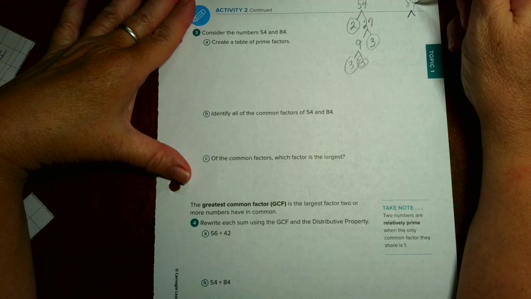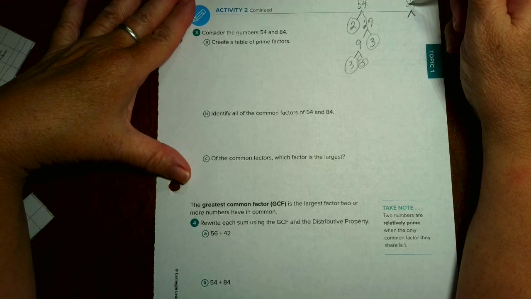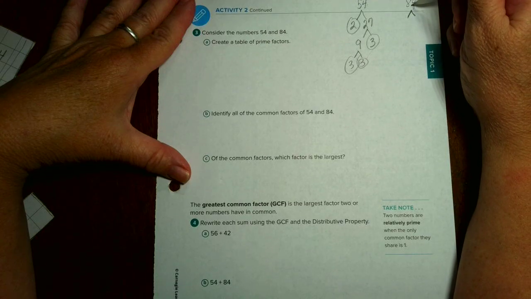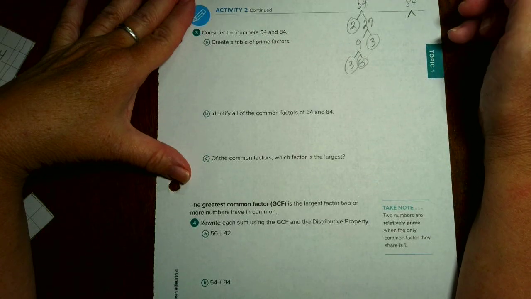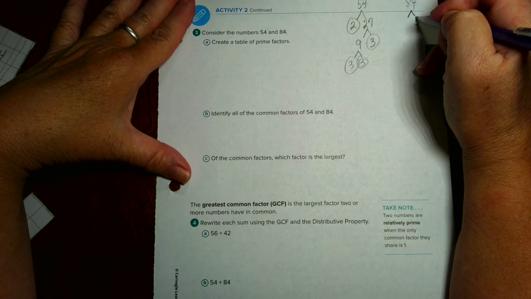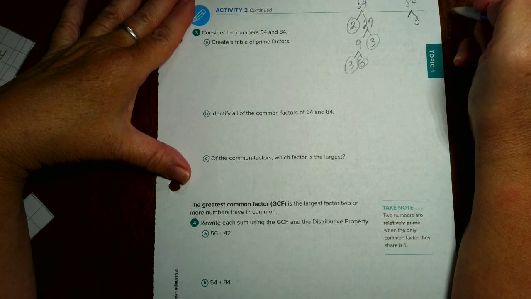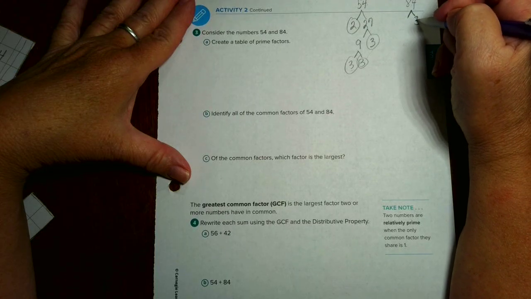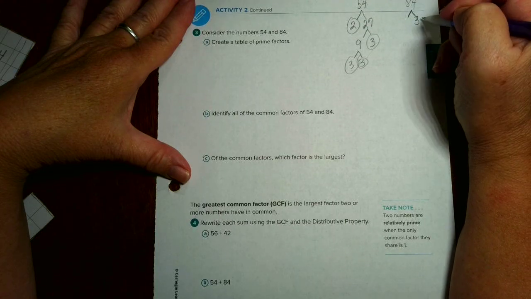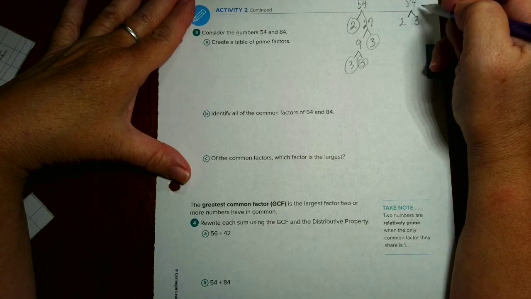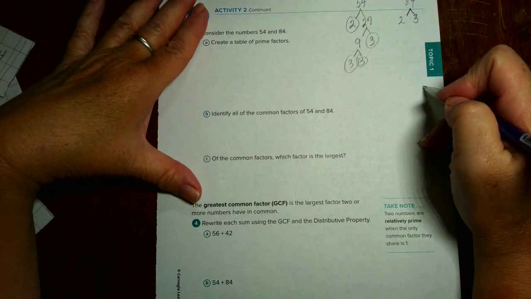Did you know if the digits added together, 8 plus 4 equals 12, and the number you get when you add those together is divisible by 3, the entire number is divisible by 3? So 12 is divisible by 3, so I know the entire thing is divisible by 3. So how many groups of 3 can you get out of 84? 3 would go into the 8 2 times. Let me show you that over here.